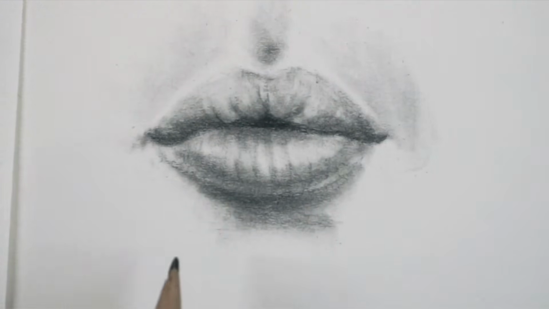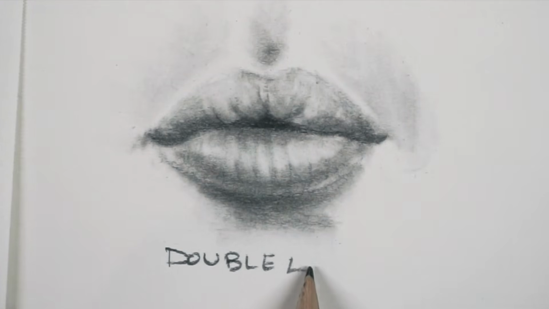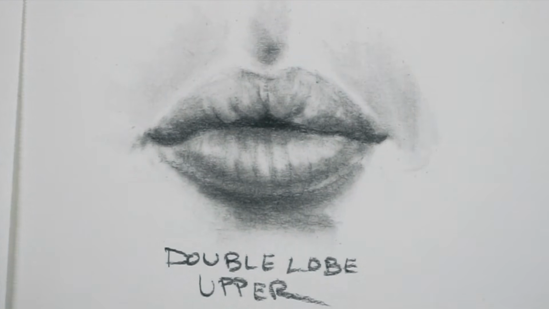All right, so here we have an example of a double lobe on the upper lip. And now we're going to move on to our last shape of lips, which would be the double lobe on the lower lip.